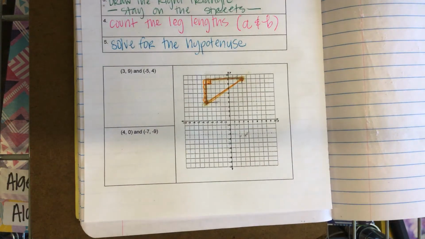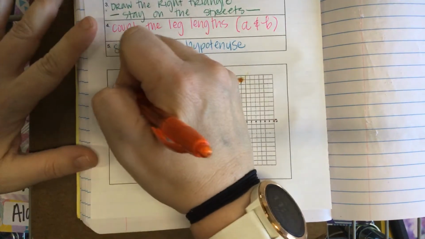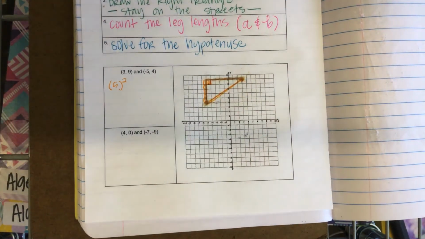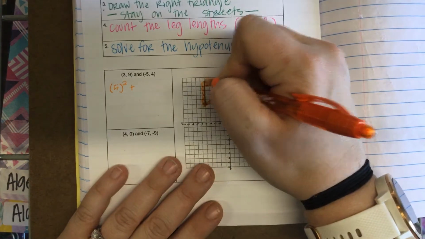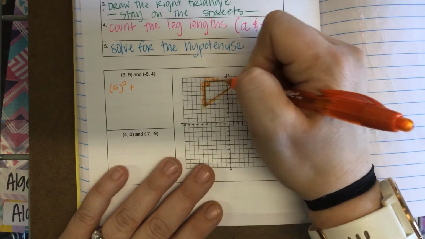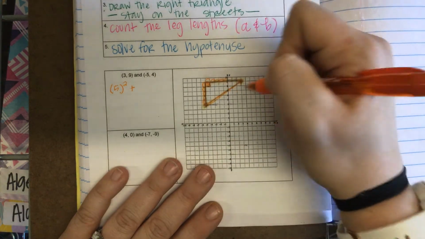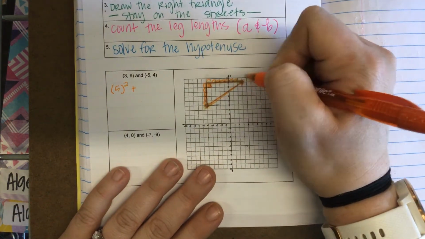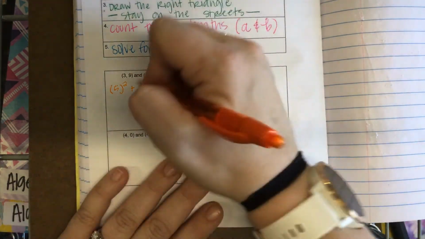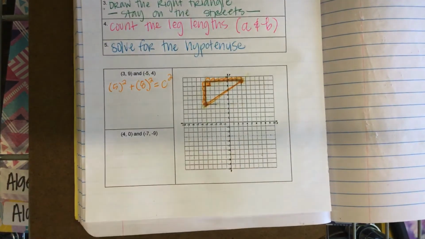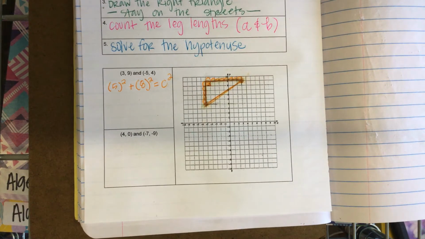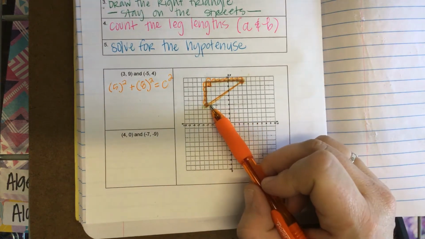That's my first leg. 5 squared plus 1, 2, 3, 4, 5, 6, 7, 8. That's my other leg. Equals c squared.